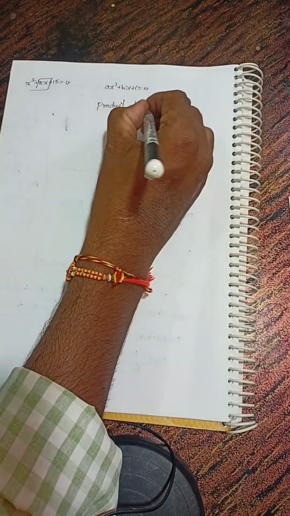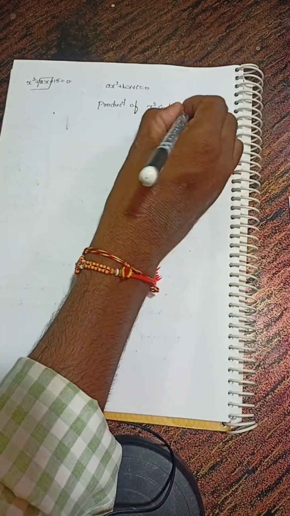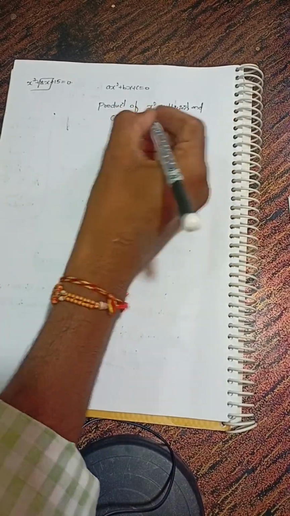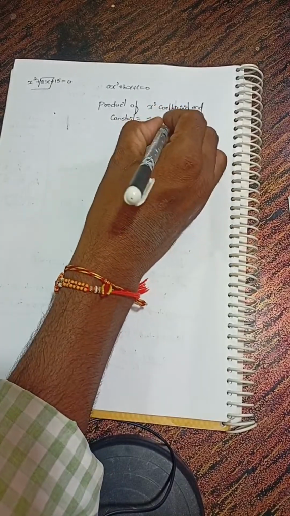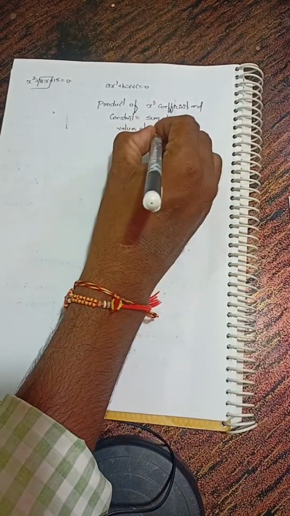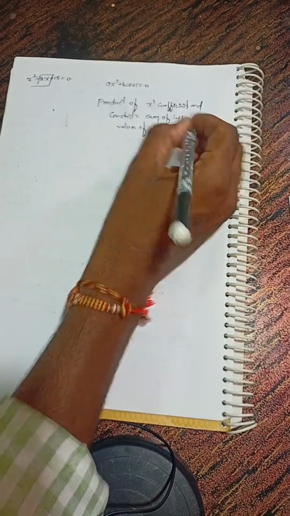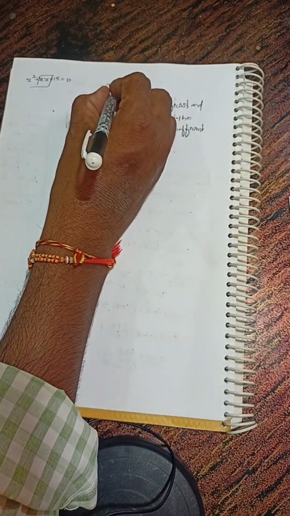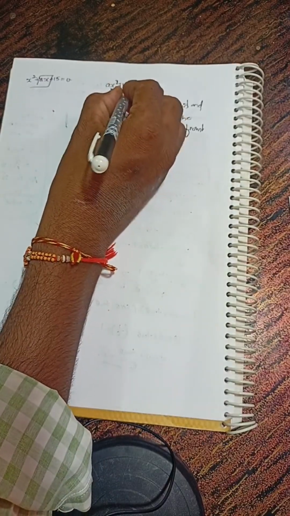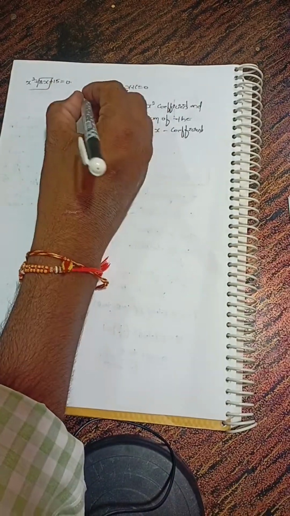of x square coefficient and constant should be equal to the sum of the values of x coefficient. So very simple to understand. See, this is the x value, it is having power 2. This is called x and x square. These are called variables.